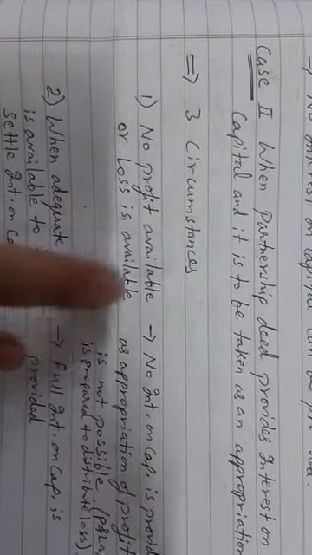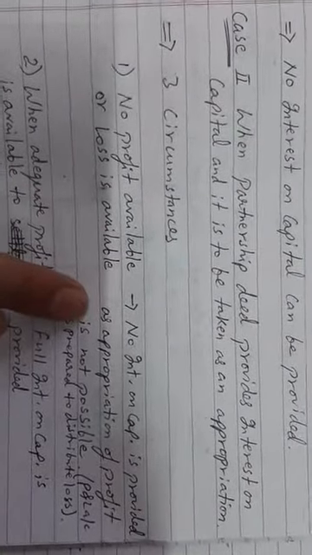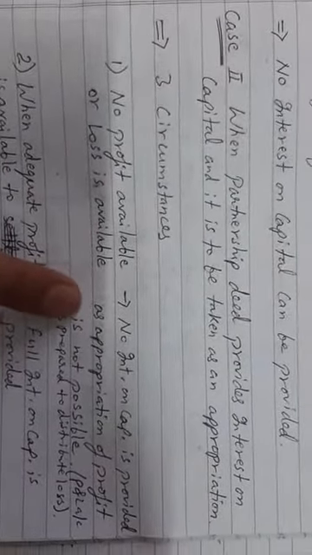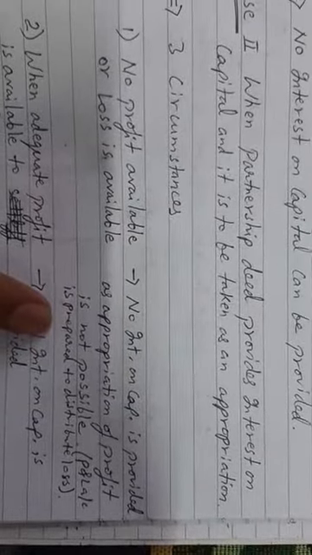So when there is no profit or a loss is available, then in that situation no appropriation can be made. That means to say that no interest on capital can be provided. Or when a loss is available, then in that situation the profit and loss account is to be prepared so that the loss can be distributed among the partners.